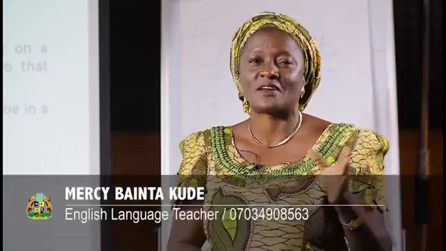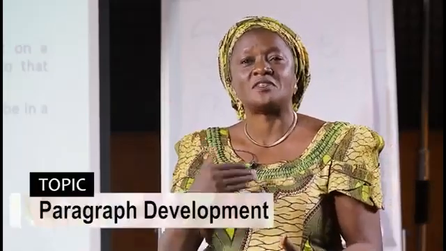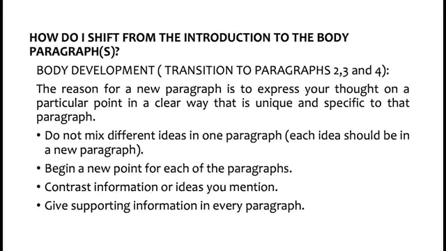The ideas you mention in paragraph 2 should be different from what you will talk about in paragraph 3, although there is always a link. If in paragraph 1 you talked about the father, in paragraph 2 the mother comes in, in paragraph 3 the first child of the family comes in, and that is how we move on to the last child of the family. Then give supporting information in every paragraph. Supporting information.